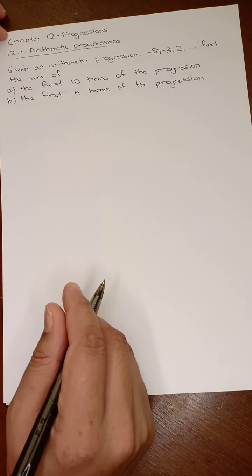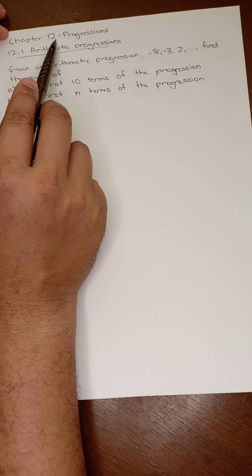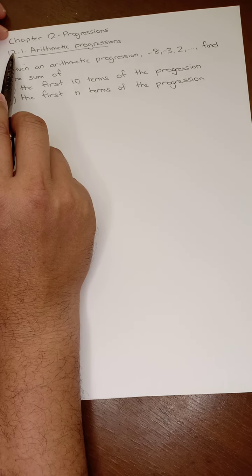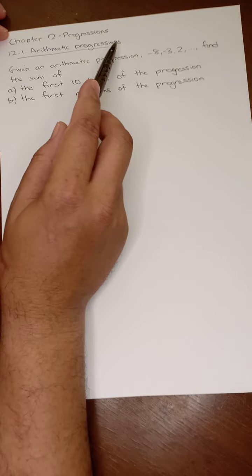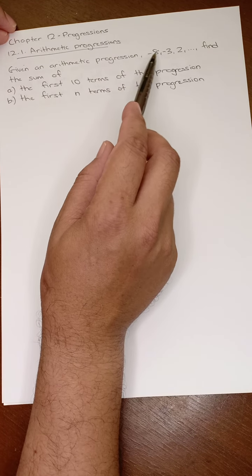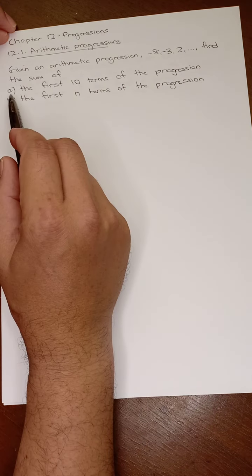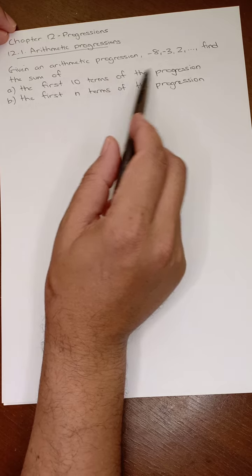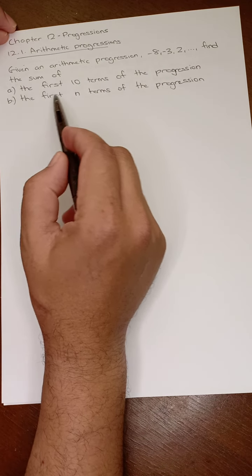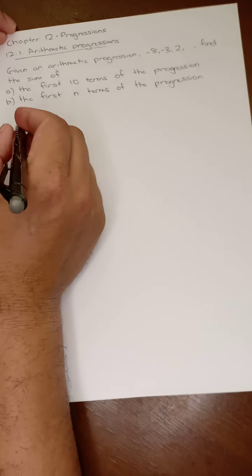In this video, I will show how to solve questions regarding Chapter 12, Progressions, Subtopic 12.1, Arithmetic Progressions. Given an arithmetic progression, -8, -3, 2, and so on, find the sum of A, the first 10 terms of the progression, B, the first n terms of the progression. So I will do the first one, A.